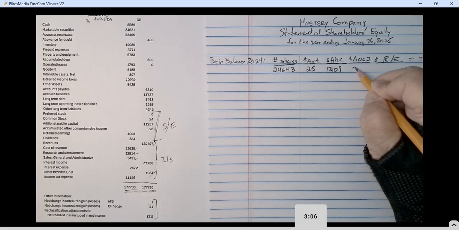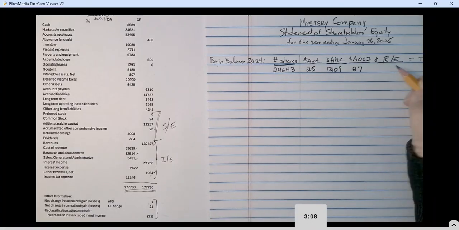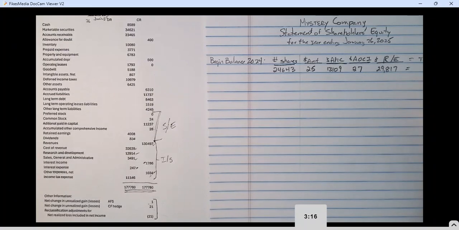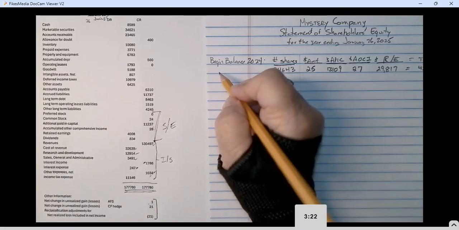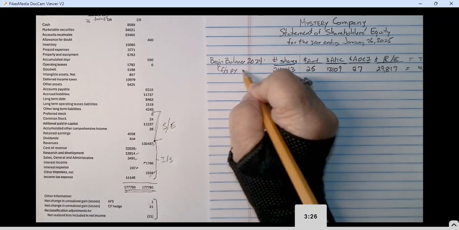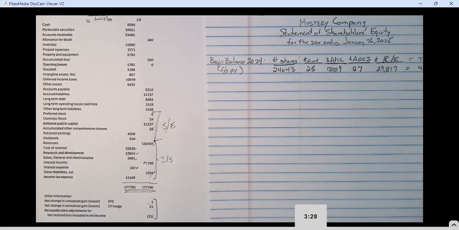My other comprehensive income was 27, and I began my retained earnings with 29,817. This information came from the prior year financial statements.